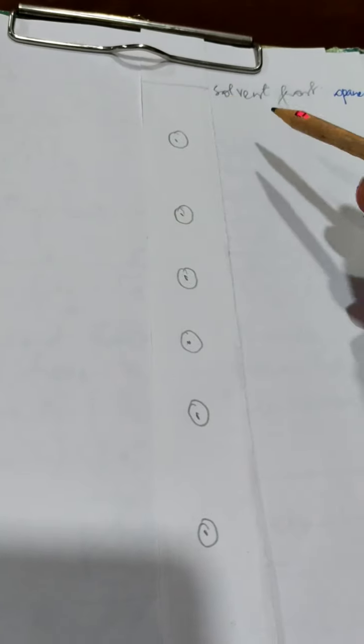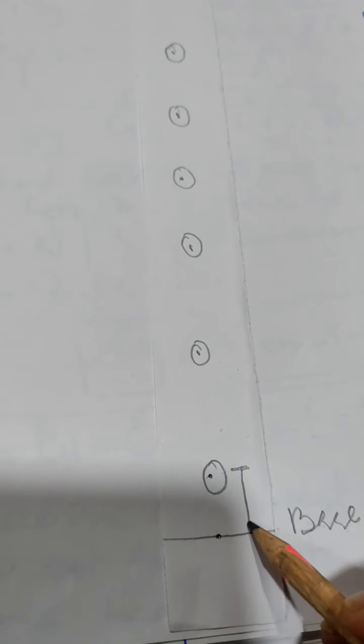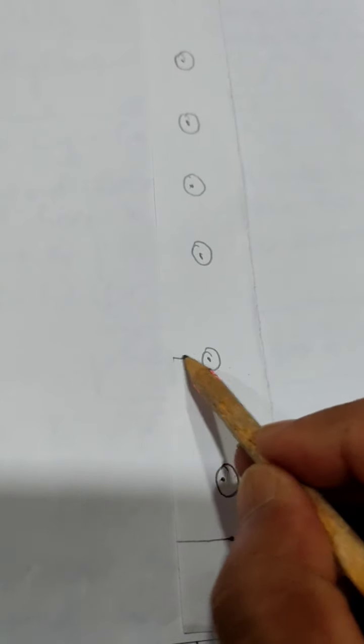So now you have the solvent front and you have the baseline. You simply take out the ruler and see what distance is between this spot and the baseline, this spot and the baseline. All these spots have different distances from the baseline.